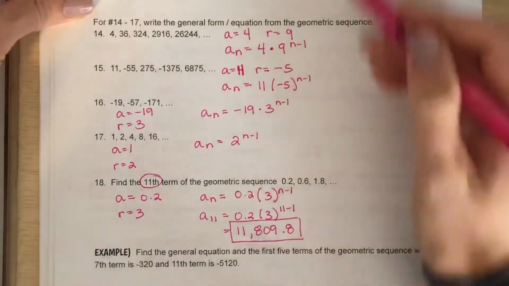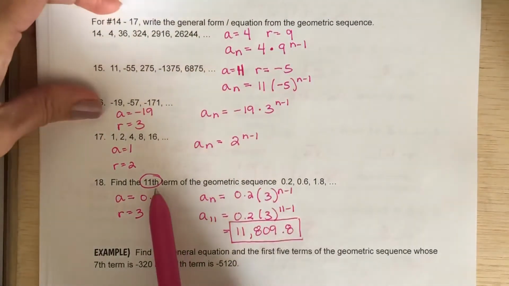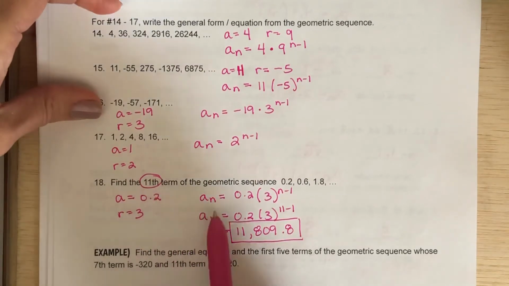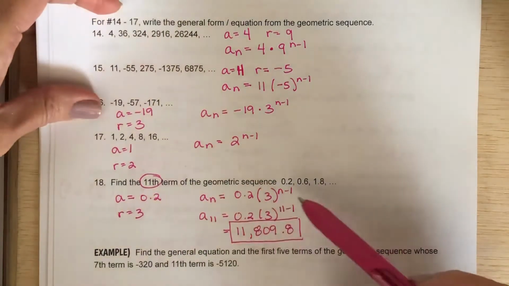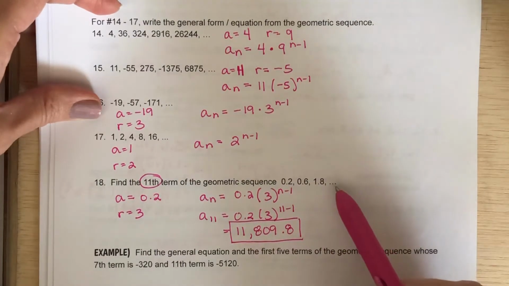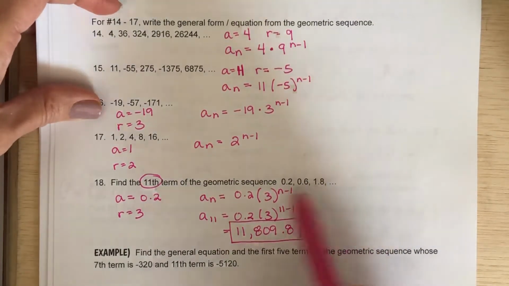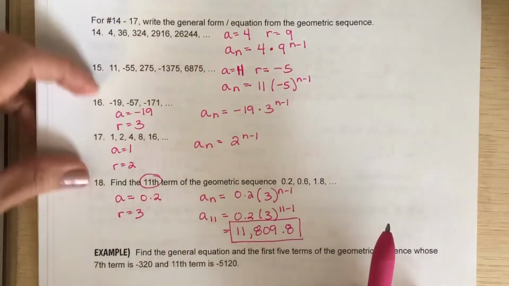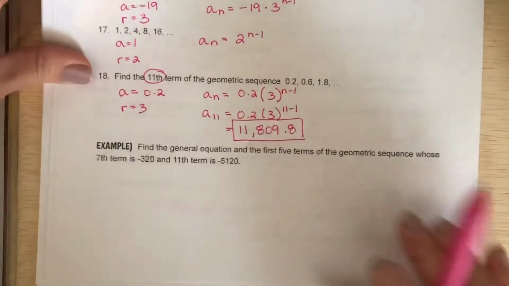So hopefully we've done pretty well with these problems, especially on one like this. You just have to do an extra step of finding what the general equation is. Then you can use your general equation to find the 11th term. Technically, you could have multiplied each of these terms by 3 to get up to the 11th term. You just could have cranked out the numbers that way. That would have worked too.